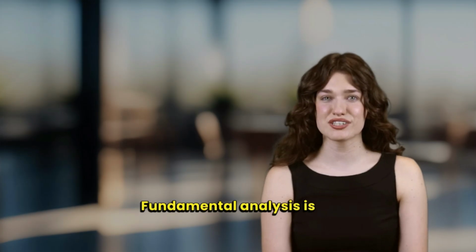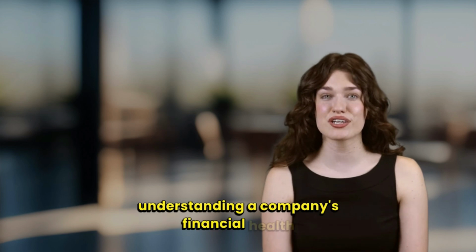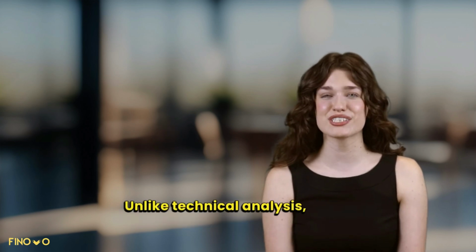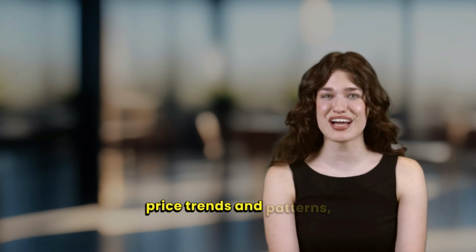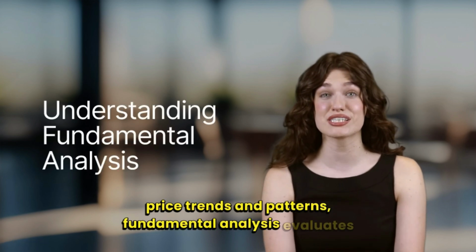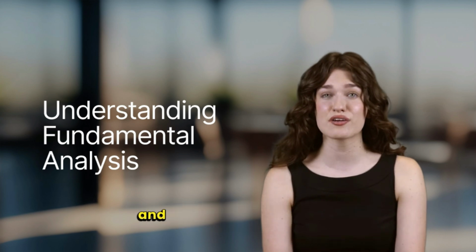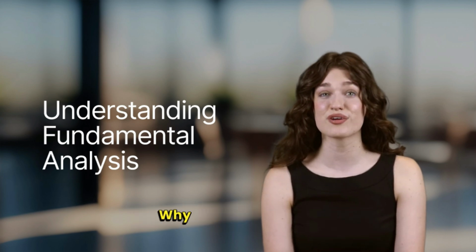Fundamental analysis is all about understanding a company's financial health and assessing its intrinsic value. Unlike technical analysis, which looks at stock price trends and patterns, fundamental analysis evaluates the company itself, its revenue, expenses, assets, and overall market position. Why does this matter?